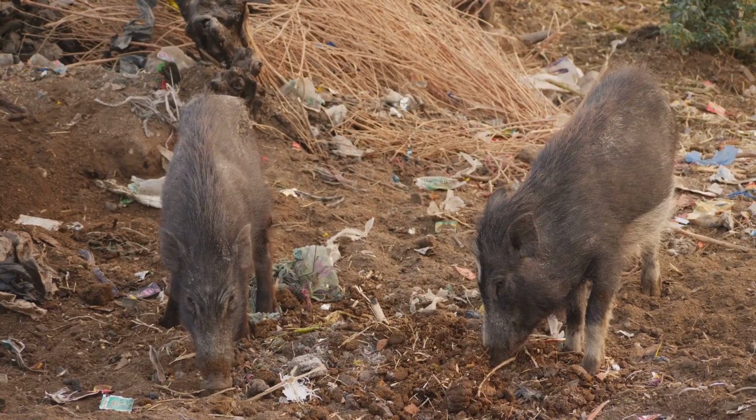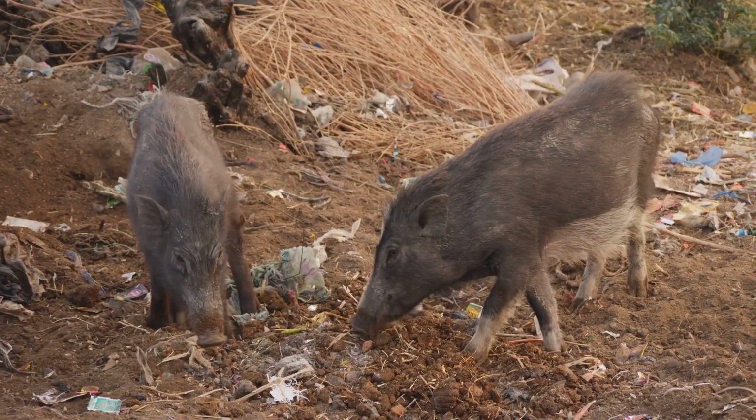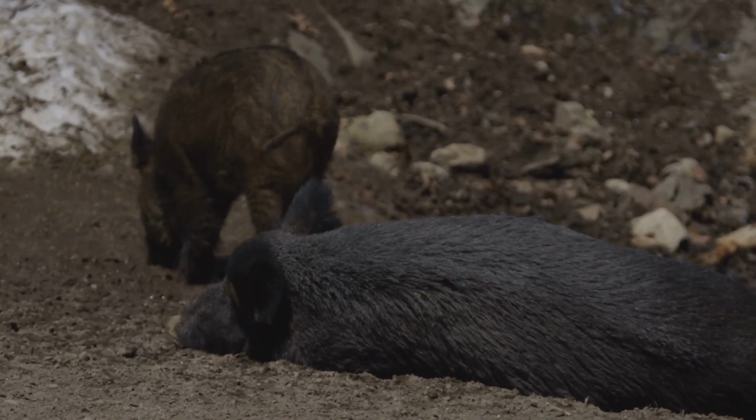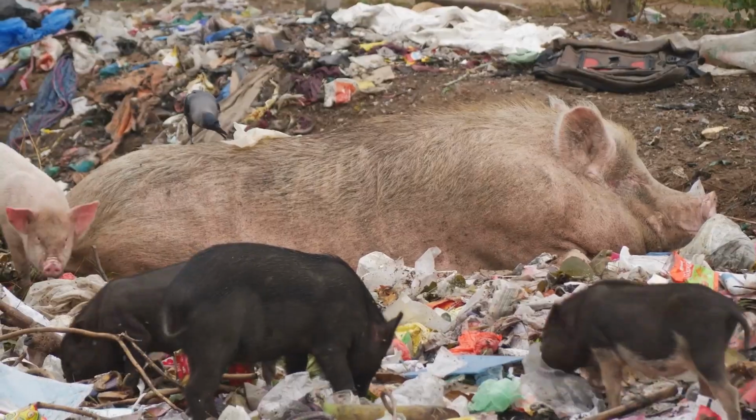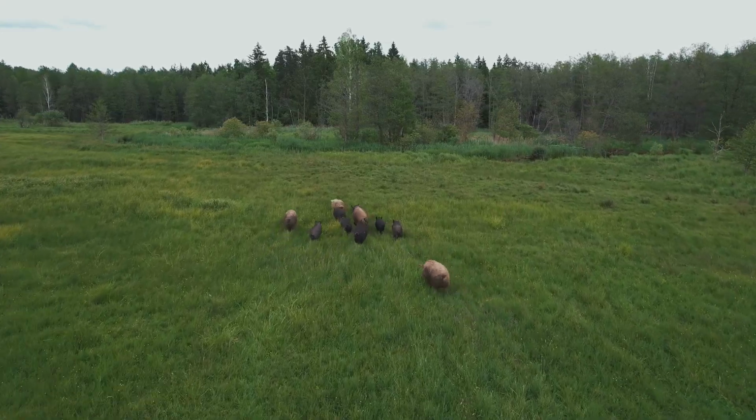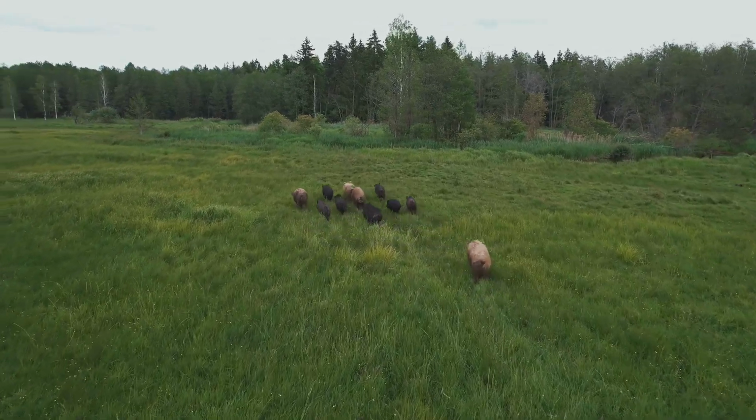Let's look at one more example. Feral hogs or wild pigs. They're non-native because they weren't originally from here. They damage land, eat crops, and ruin habitats, so they're pests. And because they also hurt the environment and other animals, they're invasive too.